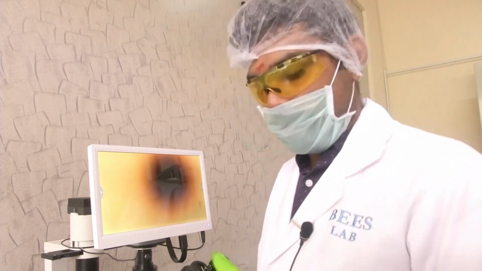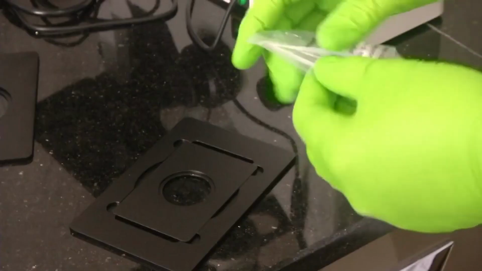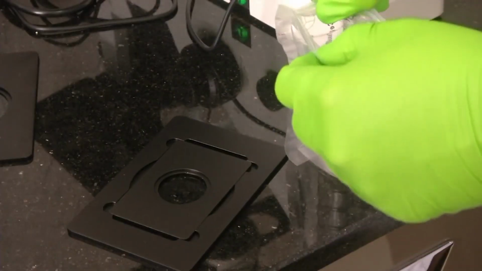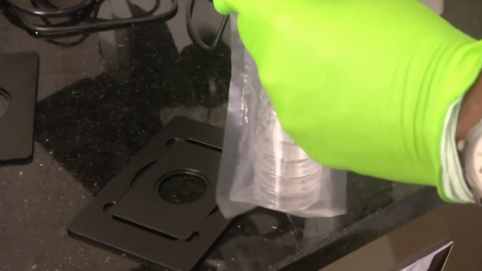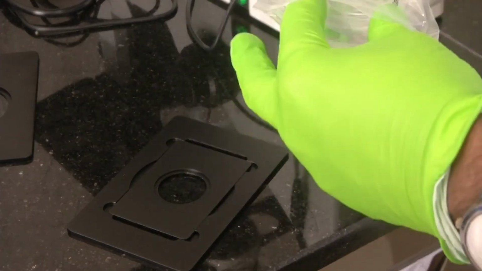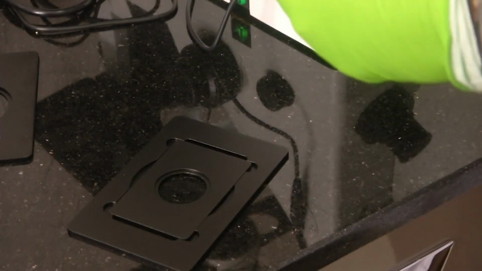Let us open the package and take out the 35 mm dish. So, let us open the packet. So, finally we have opened it. This is a self sealing arrangement. We will take out one dish from it. So, we have taken out one dish.